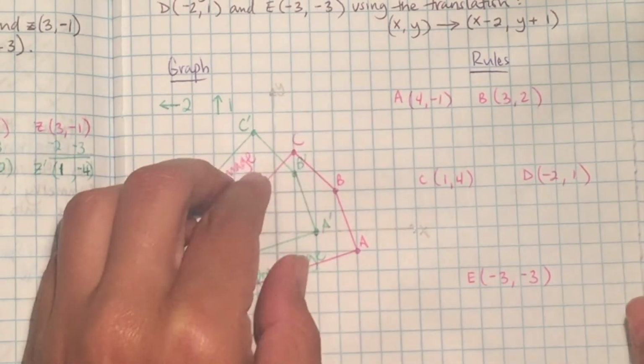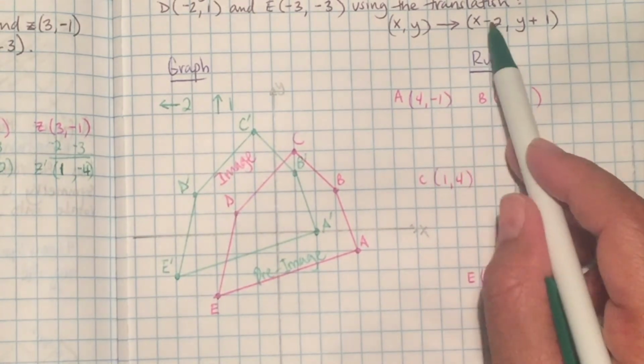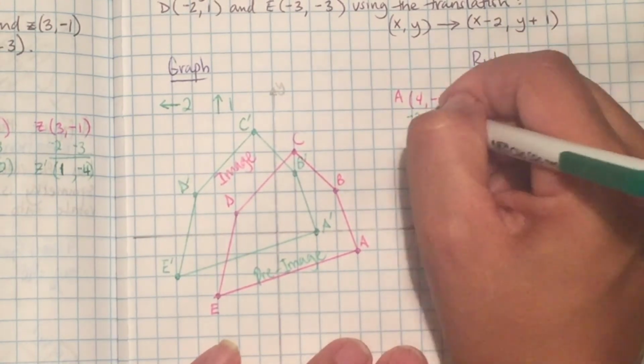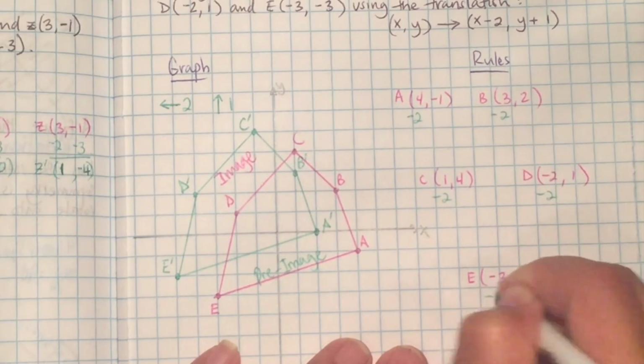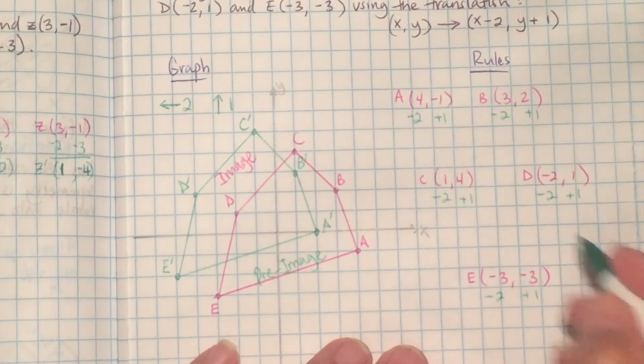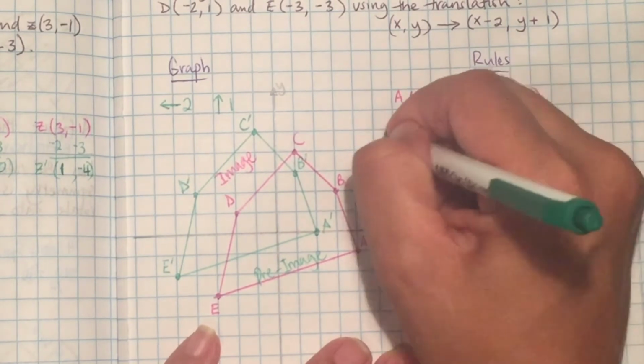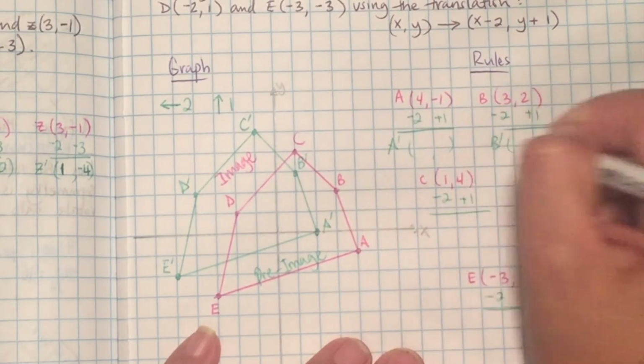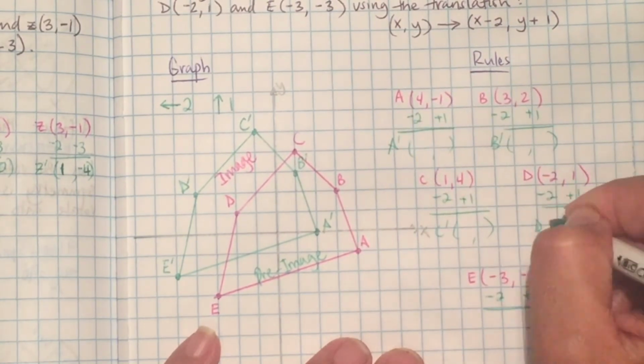Or if you're doing it the other way, you could just add and subtract. So minus 2 to all x's, and then plus 1 to all y's. This is a listening check. Go ahead and underline the coordinates for A. Don't forget to put prime on the images.